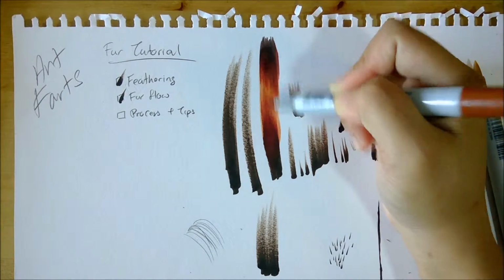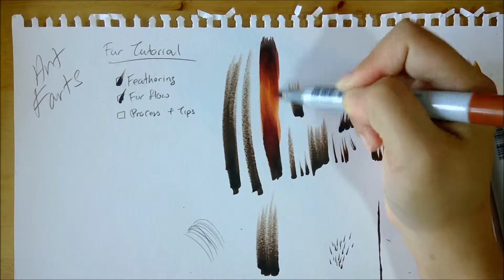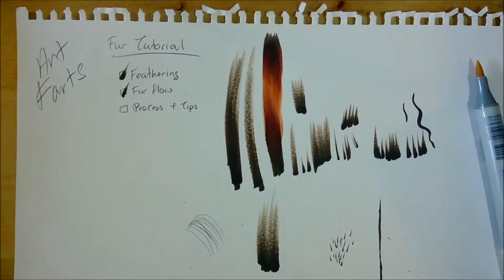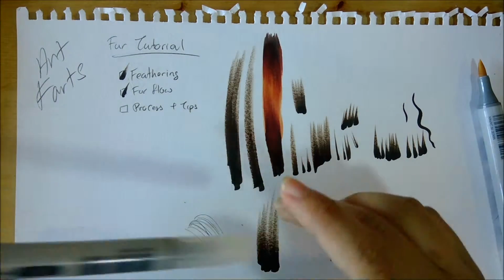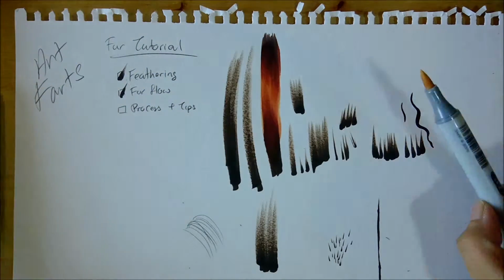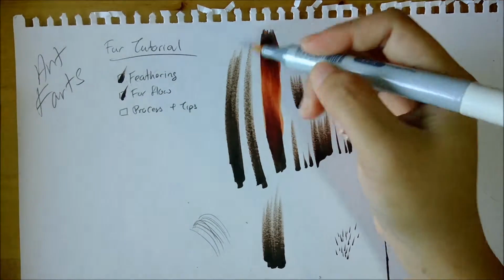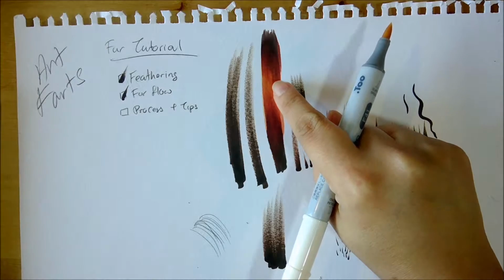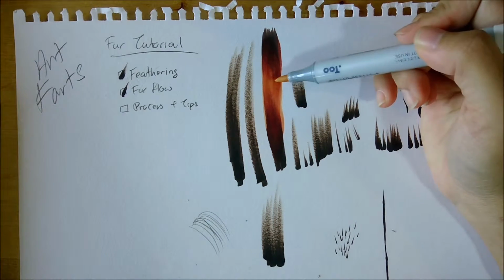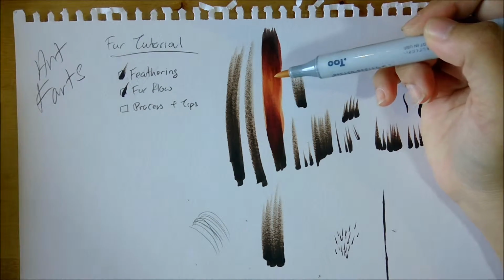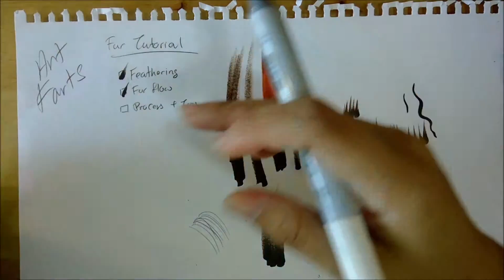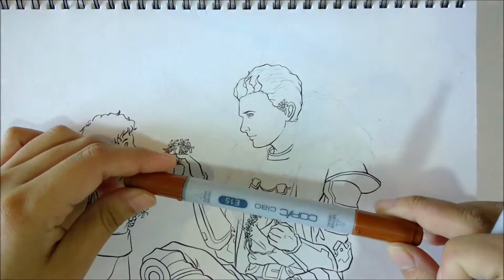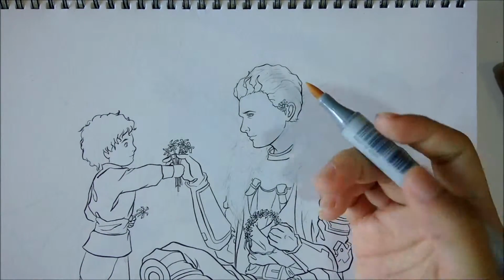And when the paper's wet, you can go back with your real lighter color. Actually, that's kind of what the blender is for. This 0, the pure ethanol. But I like to use one with pigment in it so I can get more color depth. So doing this, you can see the strokes actually really soften out into a lighter gradient. So starting off with a lighter color, lighter than even the lightest color of your selection, would be good.